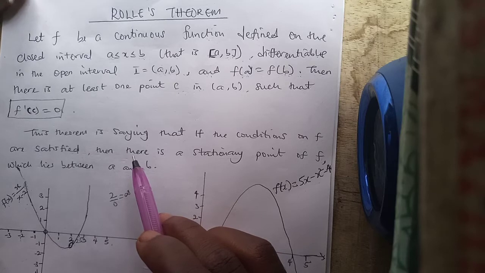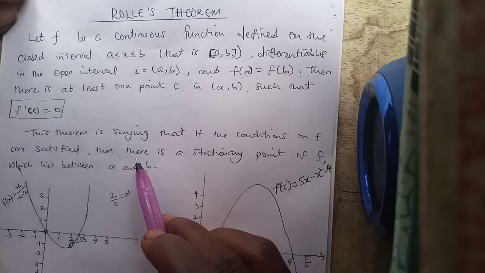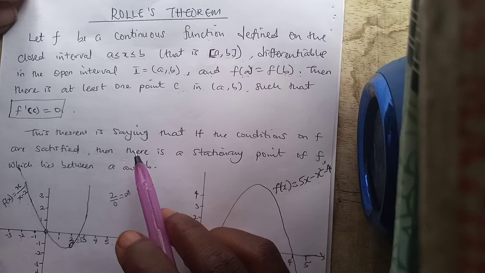Today we shall be talking about Rolle's theorem. We shall look at what Rolle's theorem is saying and we shall get a clear picture of what Rolle's theorem is all about. Please stay focused and follow me as I give instructions.